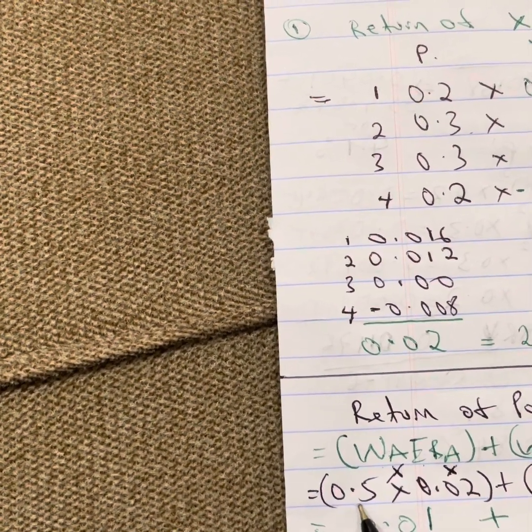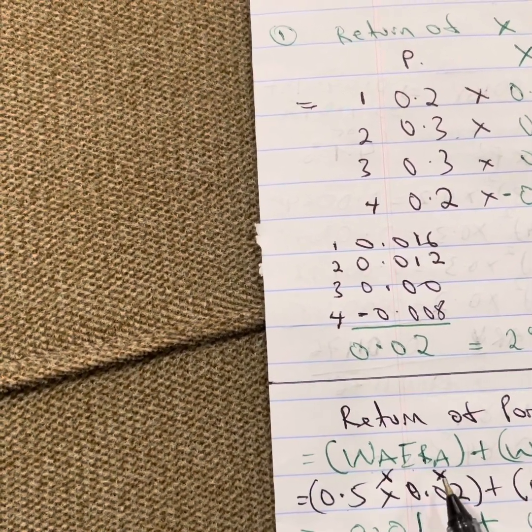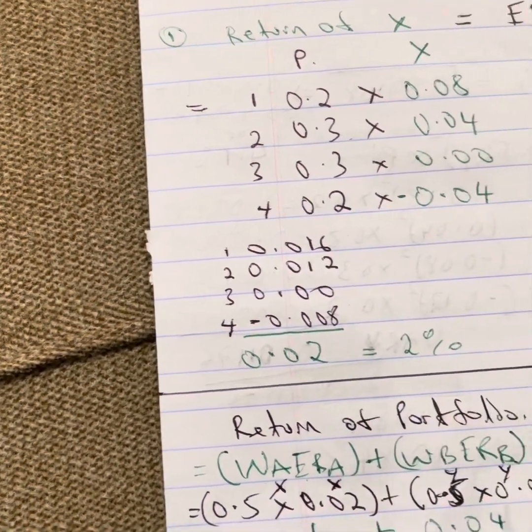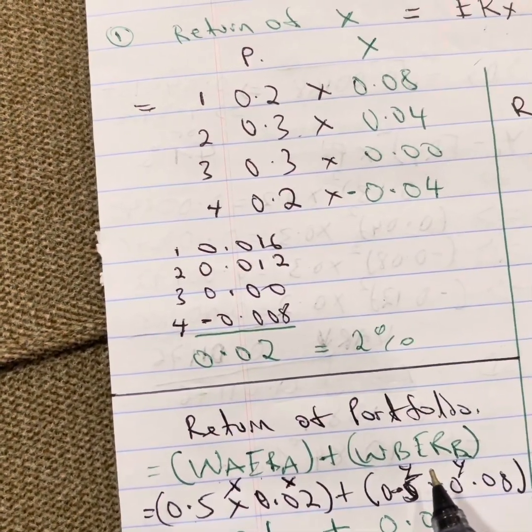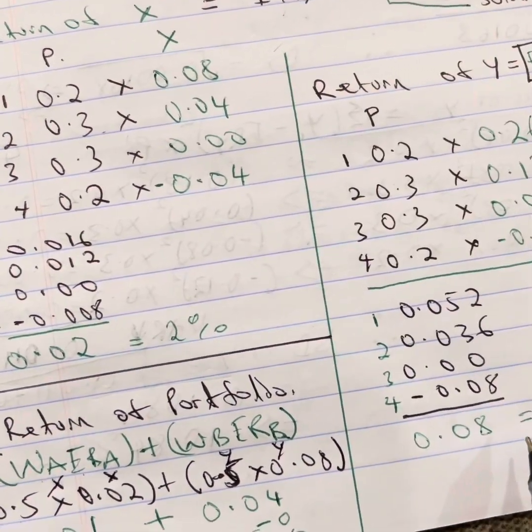So 0.5 for X and then 0.5 for Y. Then the expected return of X is 0.02. That's what we've calculated right here. And then the expected return of Y is 0.08. That is what we have calculated down here.